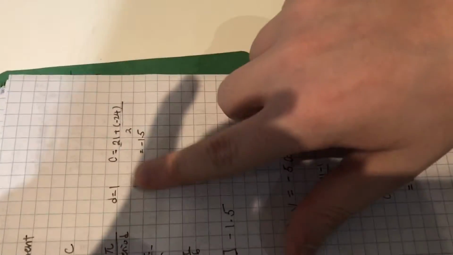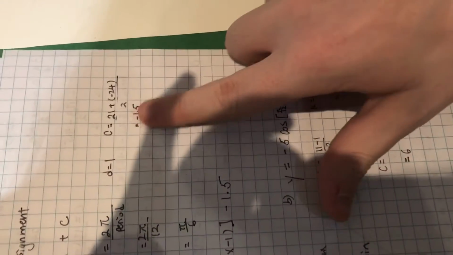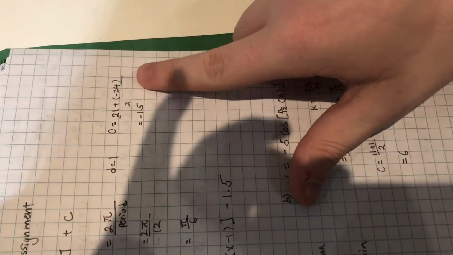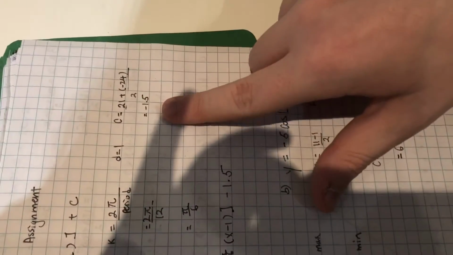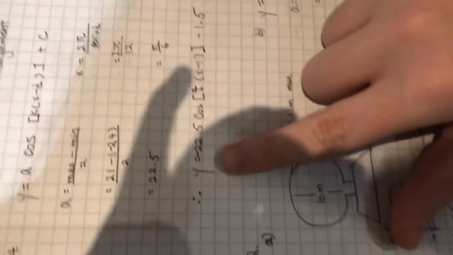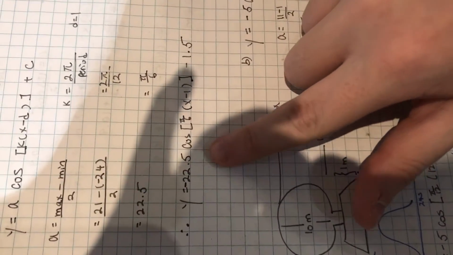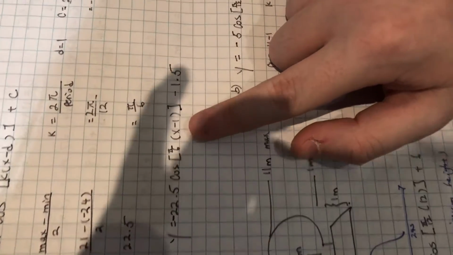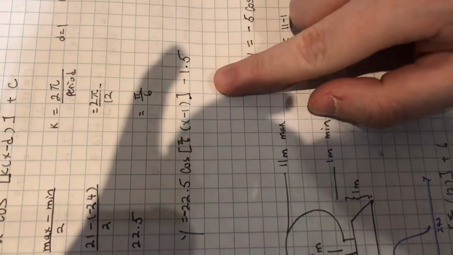For d, it's just 1. And then for c, we get 21 plus negative 24, over 2, which then gets us negative 1.5. Therefore, y equals negative 22.5 cosine pi over 6 (x minus 1) minus 1.5.